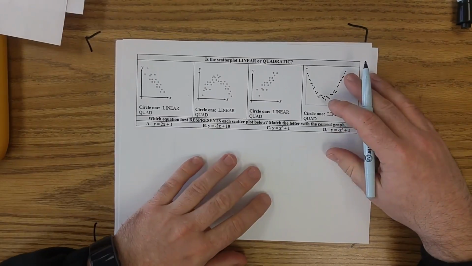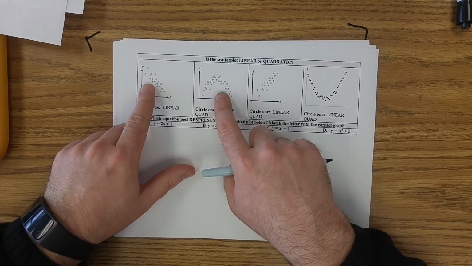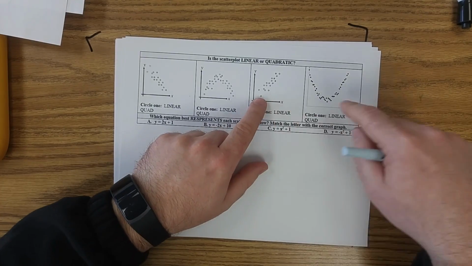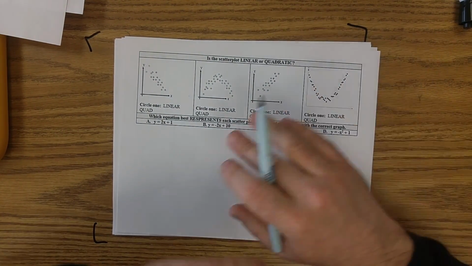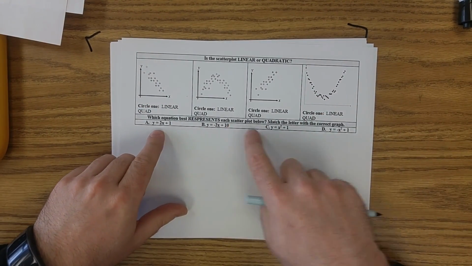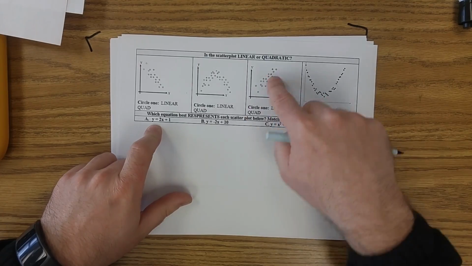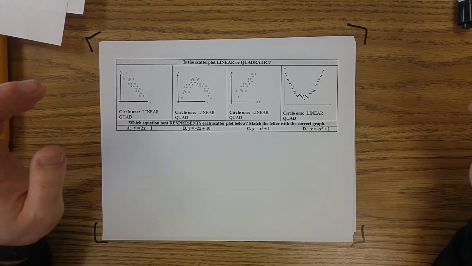Moving forward. All right, you have two choices here. Is it linear or quadratic? Is this linear or quadratic? Is this linear or quadratic? Is this linear or quadratic? Take a second, pause the video, circle one of these answers for each of these. If you can, go through and also match an equation to each line or curve. Come on back when you're done.